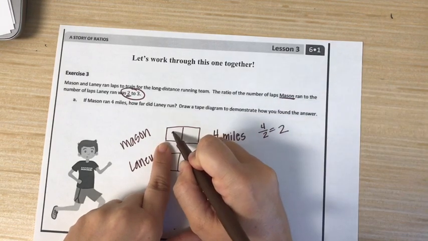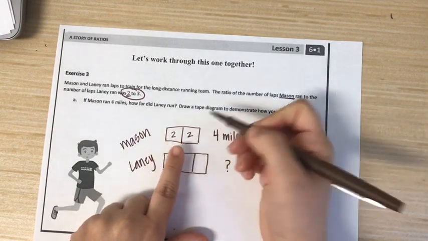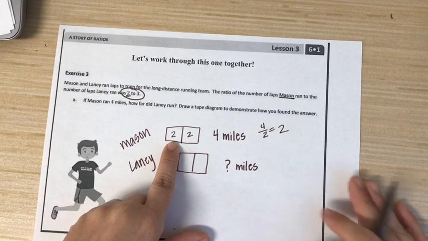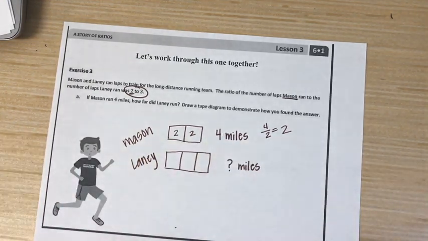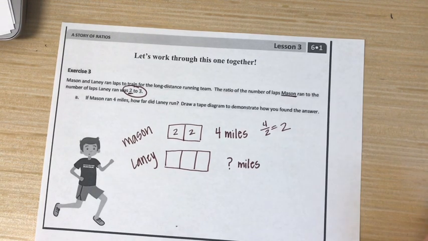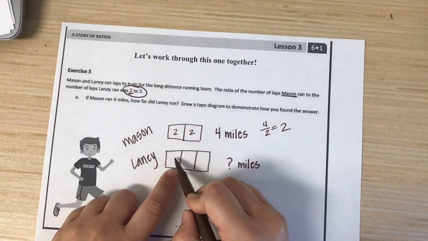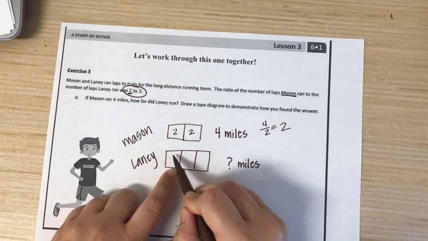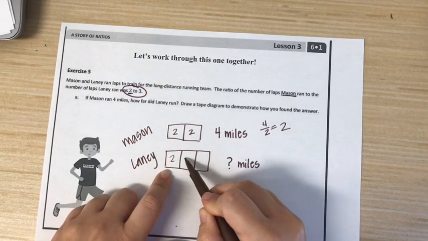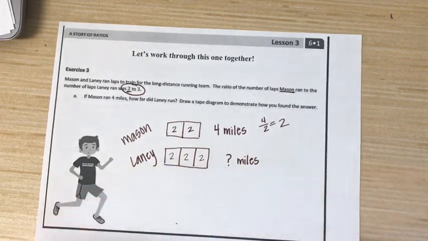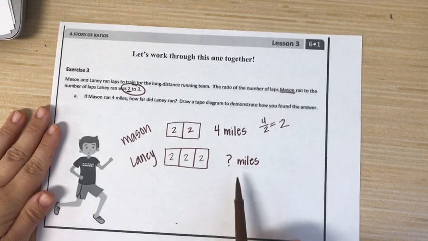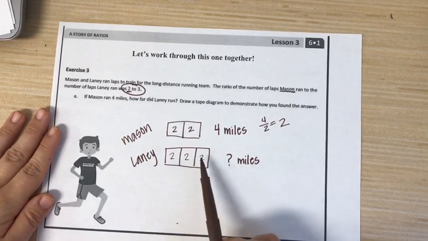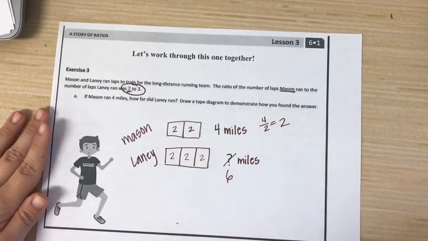So I know in each of these units is a value of 2, and if I skip count 2, 4, yes, I get 4. Now Lainey, again, the value in both of these would be the same. So I know that in each unit here, Lainey has run 2 miles, 2 miles, 2 miles to give me a total of 2, 4, 6 miles.